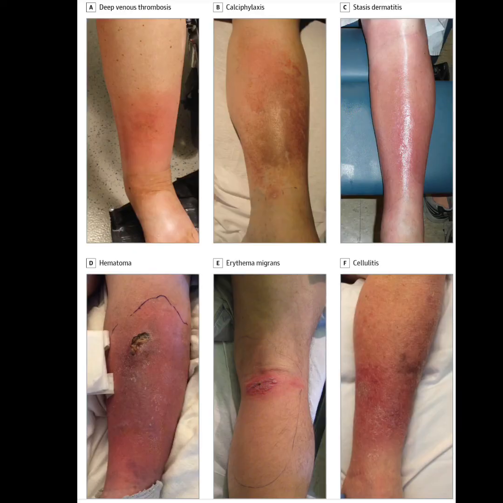This photograph shows several other skin disorders in comparison to cellulitis. Cellulitis is depicted down at the bottom right of the photograph in comparison to some other things. It's really important to be able to differentiate cellulitis from other similar skin disorders that can also be pretty common.